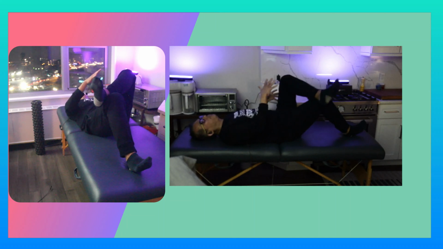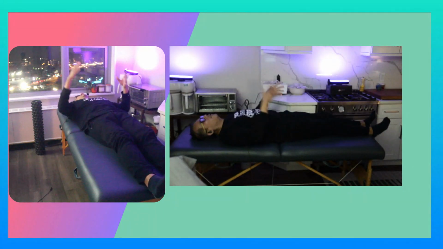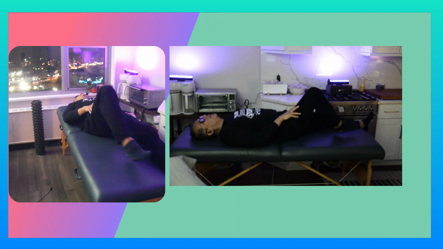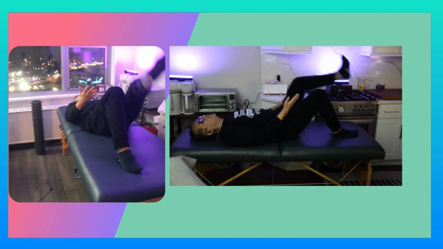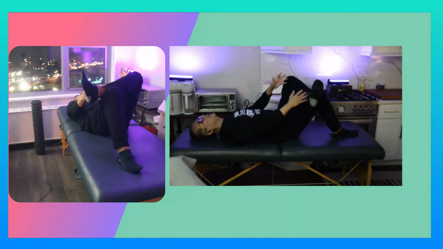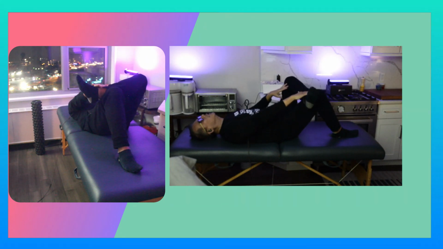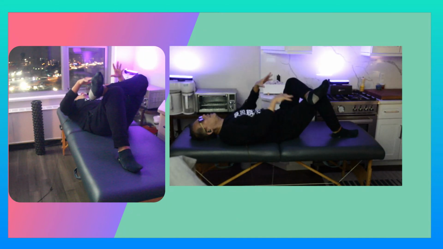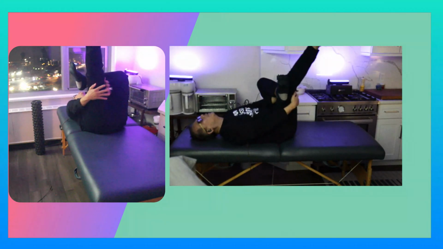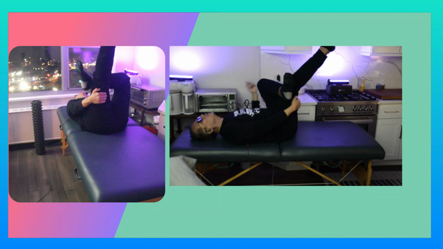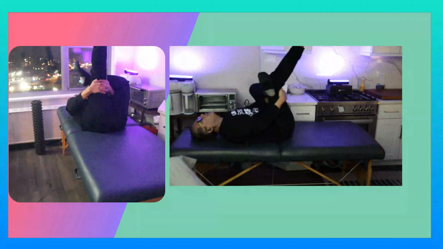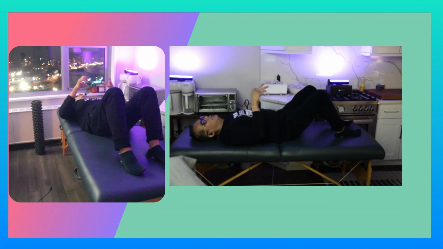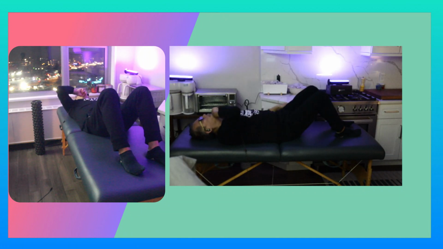So once again, lie down flat. The good leg is up on your knees, and then you put your bad leg's ankle by the knee, and then you lift up, hold it here, and then you feel the stretch. And if you want more, just pull it back a little bit, and you can feel the stretch there.